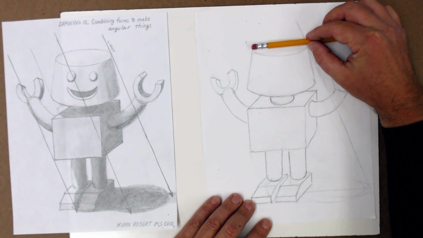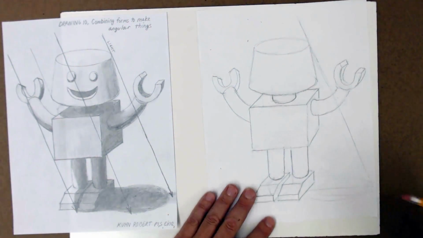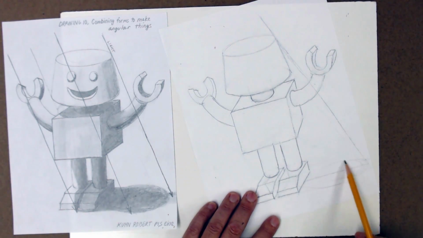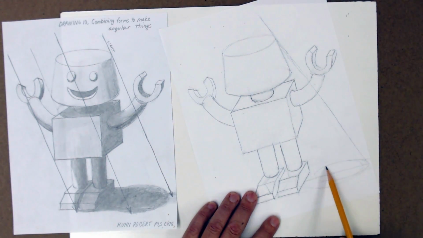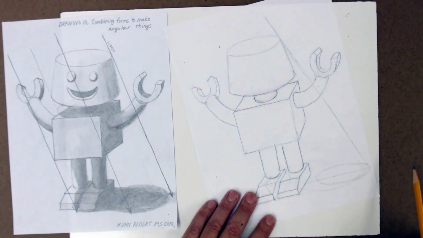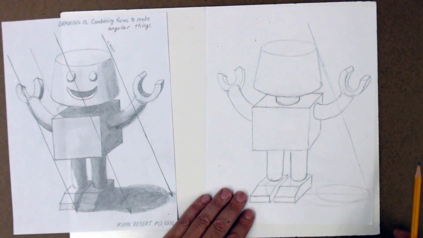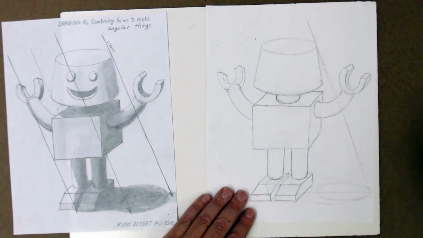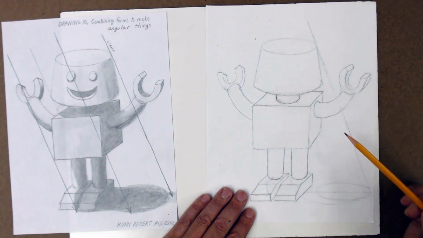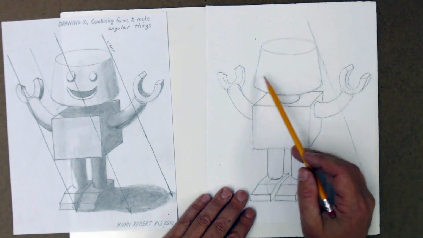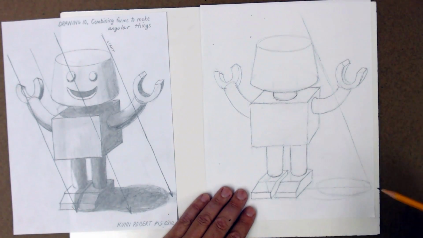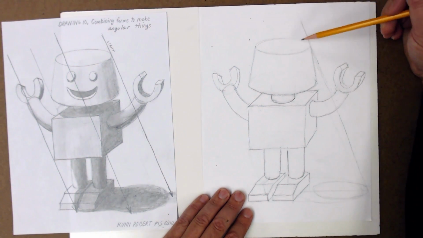And so here's this oval here. I know if I was to draw an oval about that same size, right there, that's where the shadow of the head would be. Okay, and so then I've got the oval here for the bottom, right?